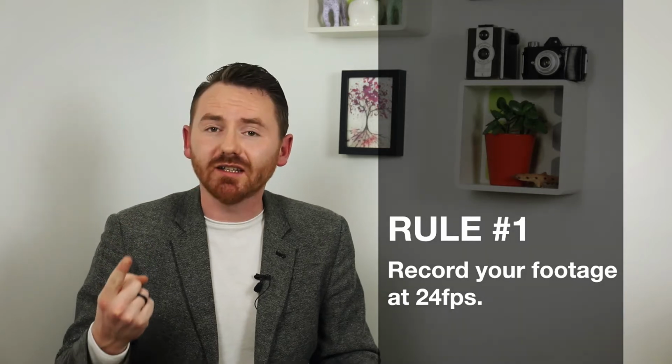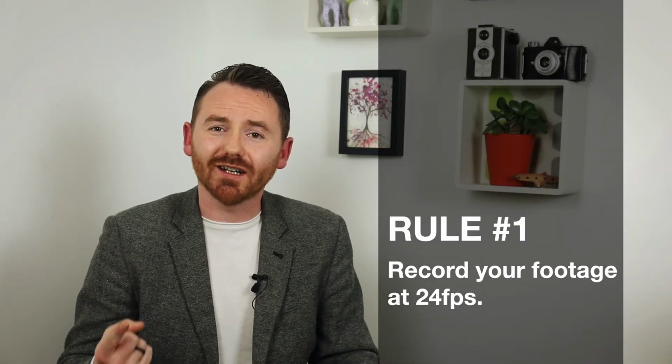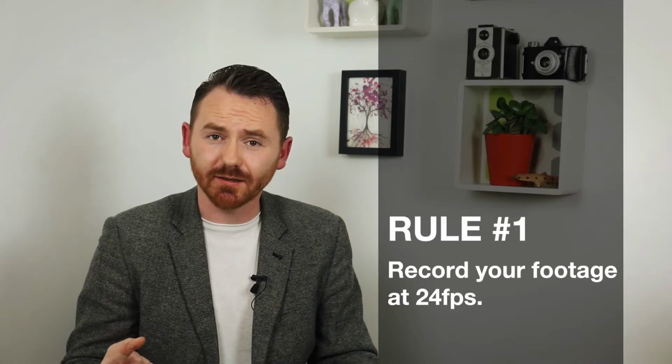Number 1, set your camera to record at 24 frames per second. This is the cinematic standard, which was introduced just as sound was introduced to film. Your audience expects a 24 per second production. It provides the frame rate which feels cinematic to them.